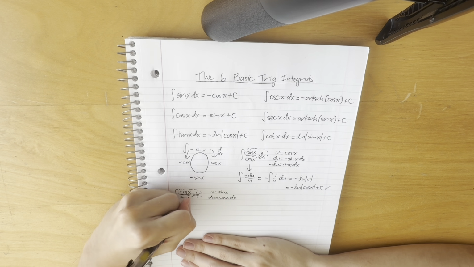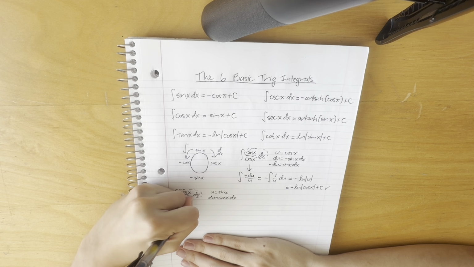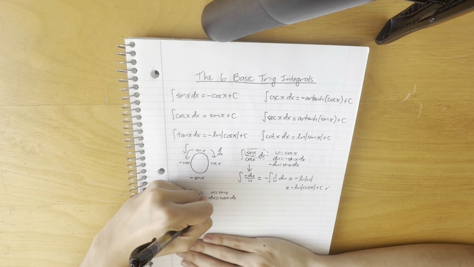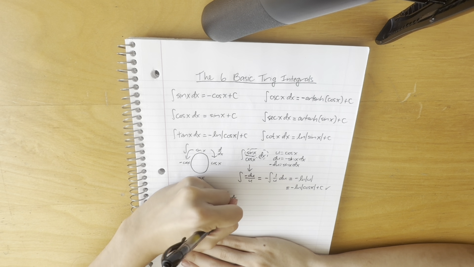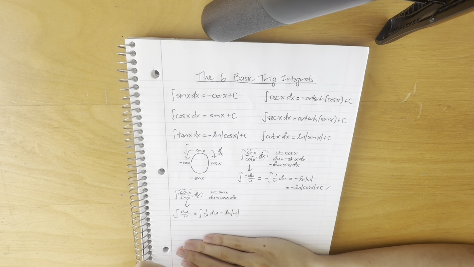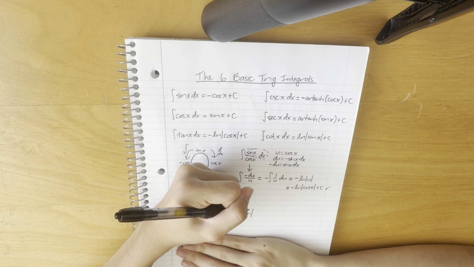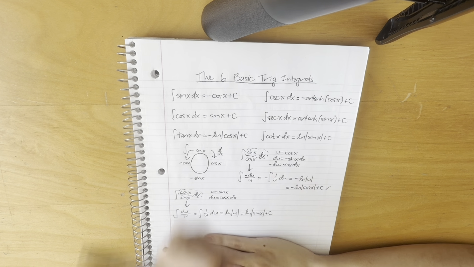So that means we can rewrite this integral as the integral of du over u, which is also the integral of 1 over u du. And we know that is a natural log of u. And what is our u? Our u is sine of x. So we have the natural log of the absolute value of sine of x plus c.